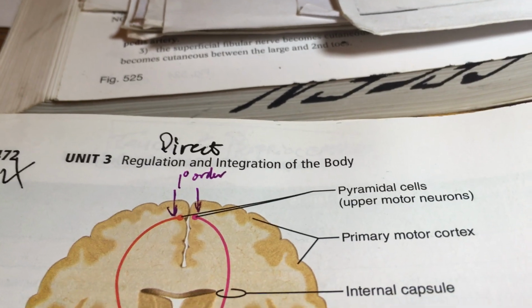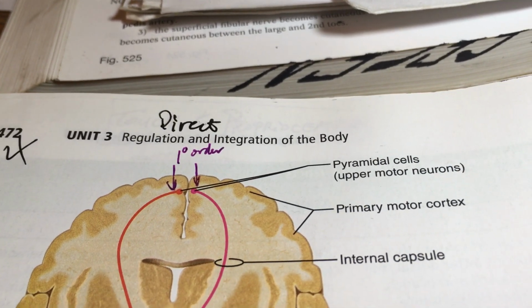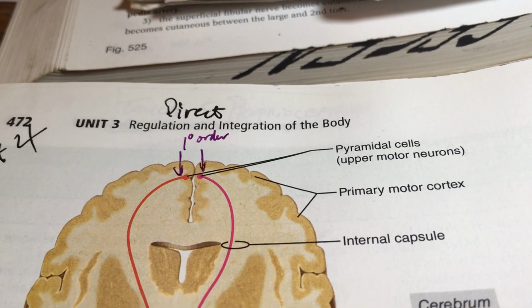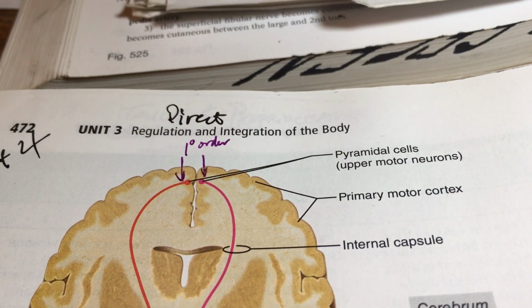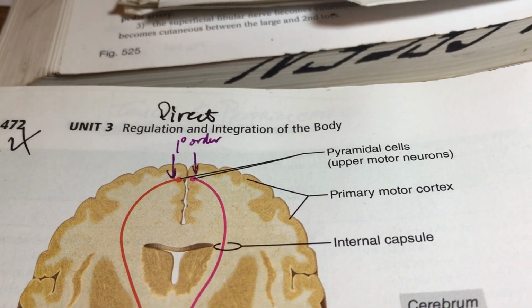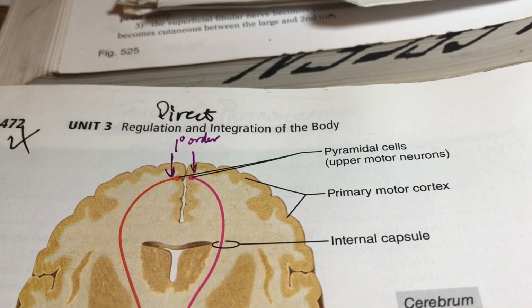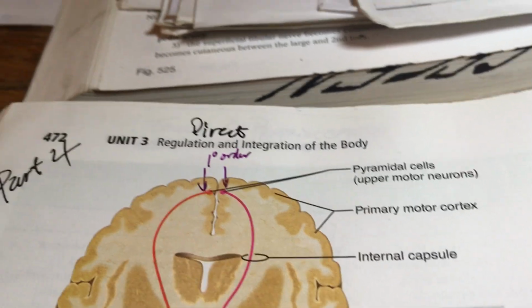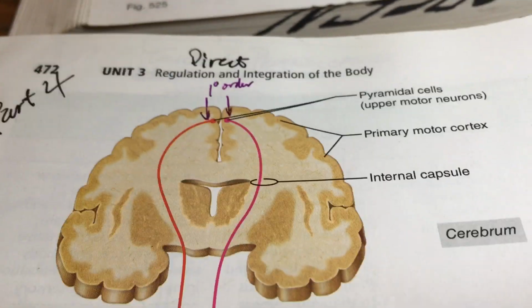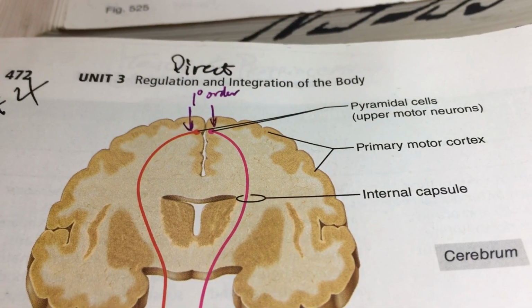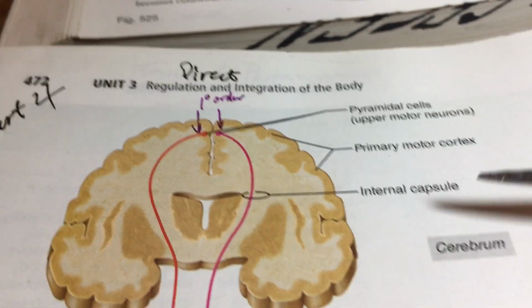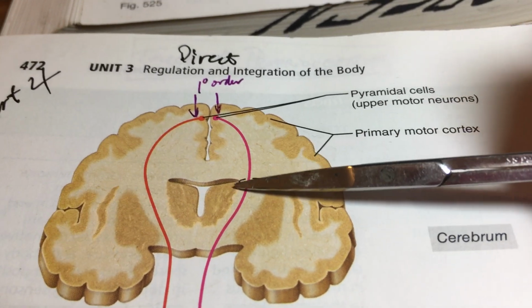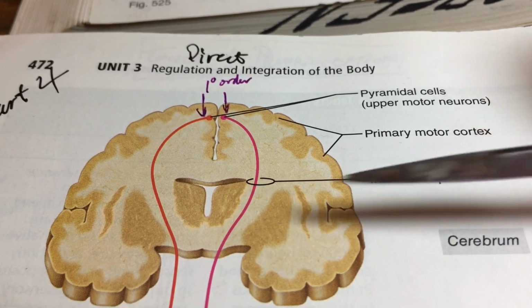Direct means that I'm going to do something, and it's going to be based possibly on information that I got from the cerebellum and the basal nuclei. Yes, the basal nuclei. The basal nuclei will utilize dopamine to smooth out or to adjust pressure and that sort of thing.